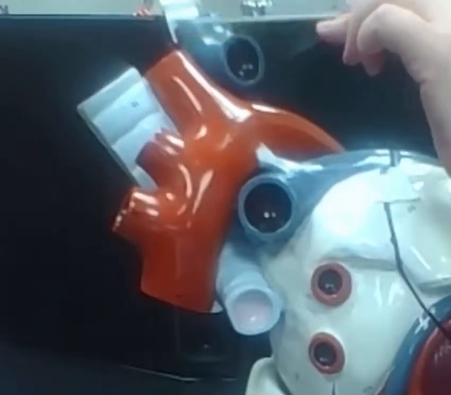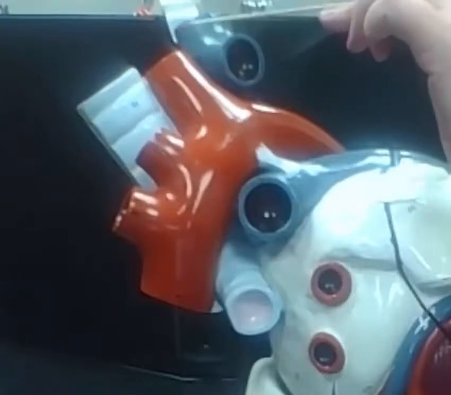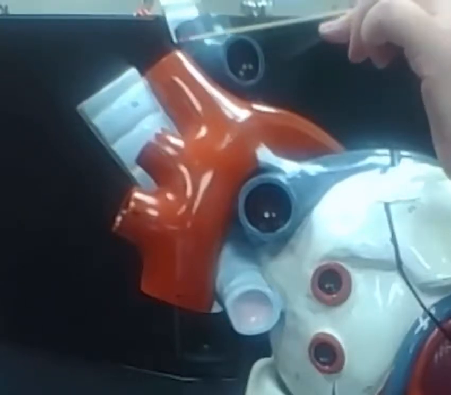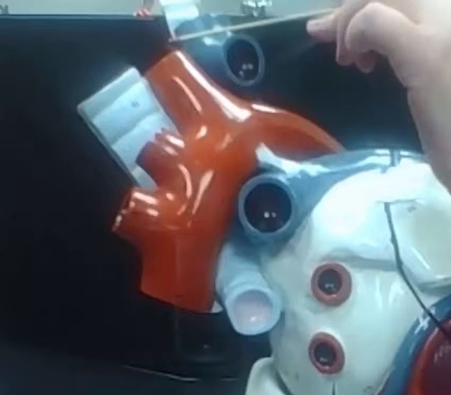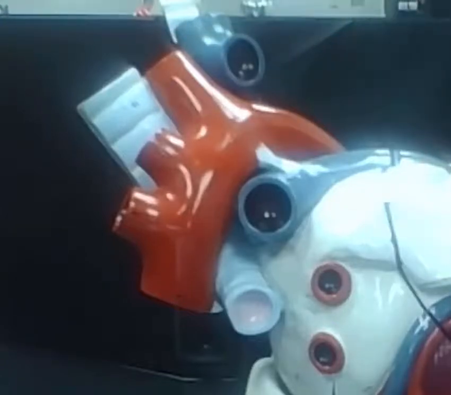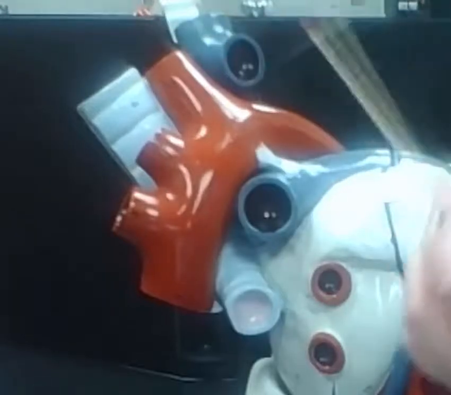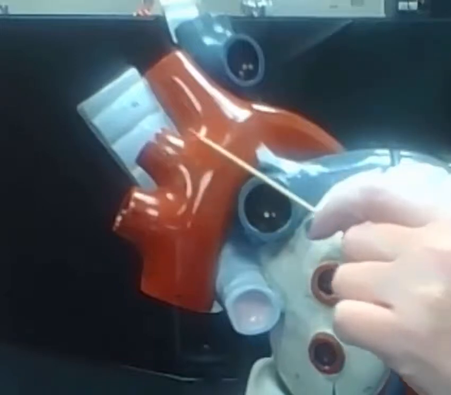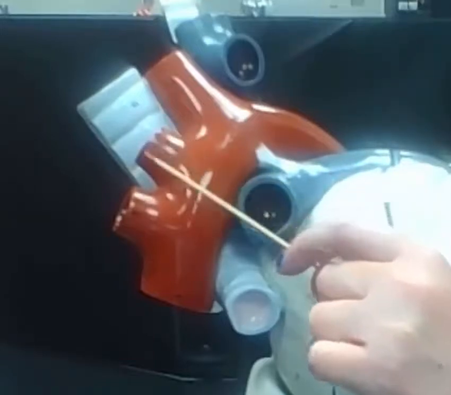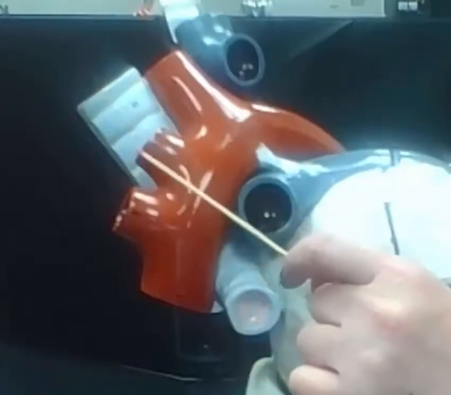The other branch that is going to come off of this brachiocephalic trunk is going to be the right subclavian artery. The right subclavian artery is going to send that oxygenated blood to the right arm. Okay, so this is now the second artery that is branching superior from the aortic arch.